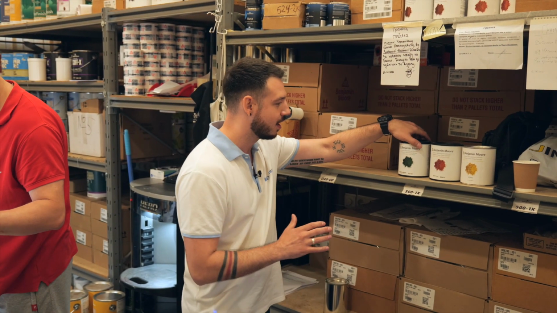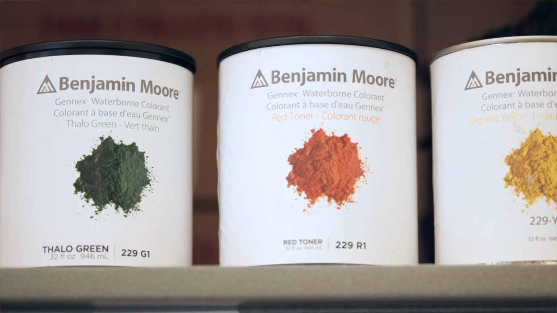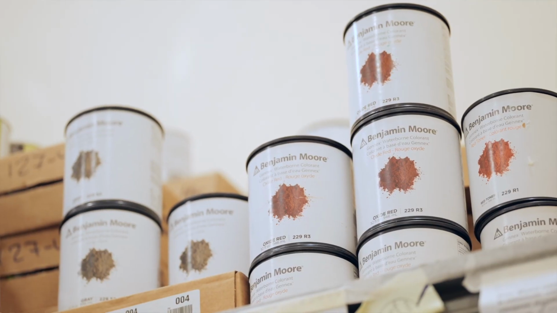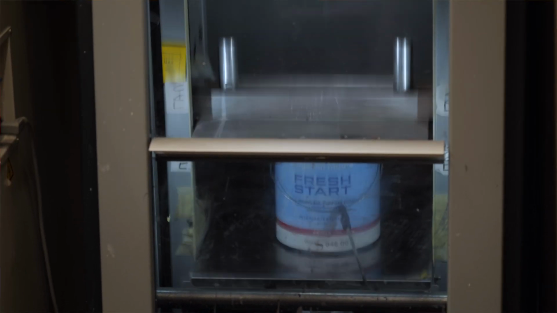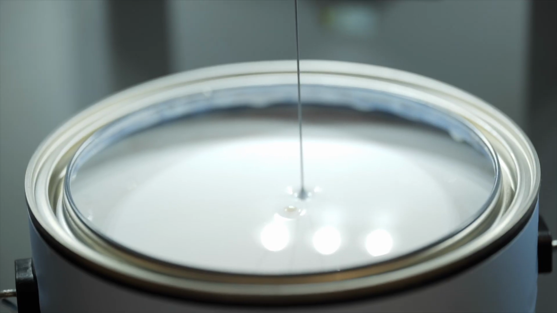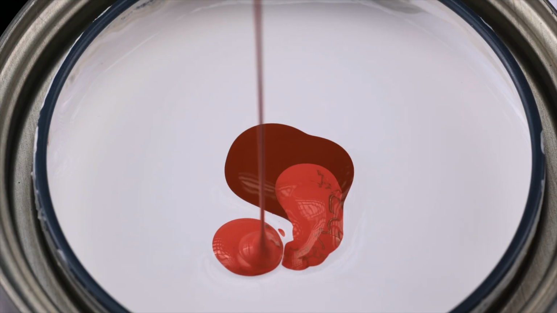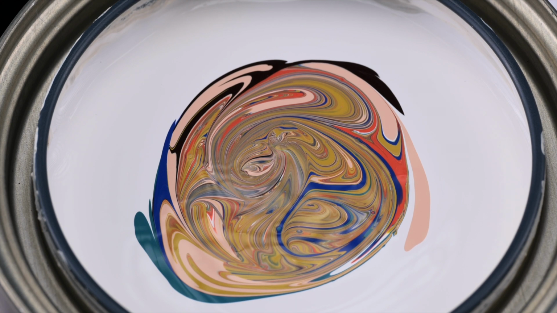We have three colorants: tallow green, red toner, and organic yellow. We will mix the base with all three colors. Here in this room, we have special equipment to make this happen. It's a shaker, which shakes the base paint, and then there is a special machine which pours drops of the colorant right into the base. By combining base and colorant in the correct proportion, the paint becomes the real paint. And this is what we're going to do today.